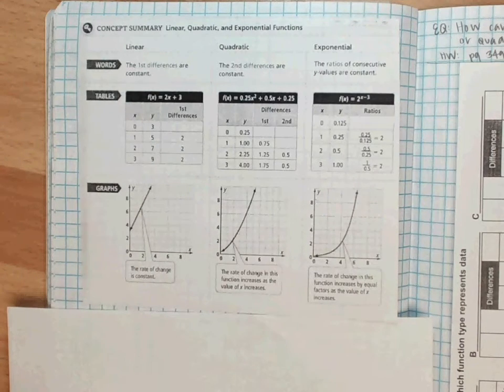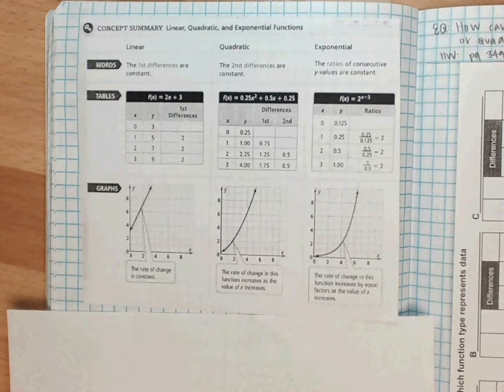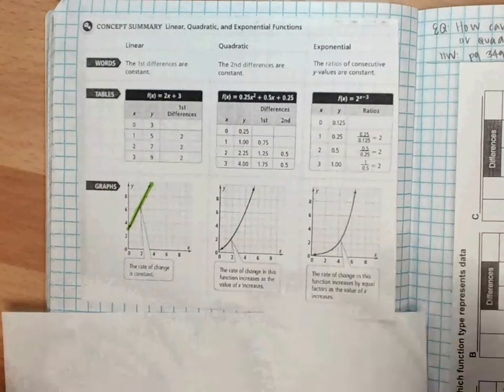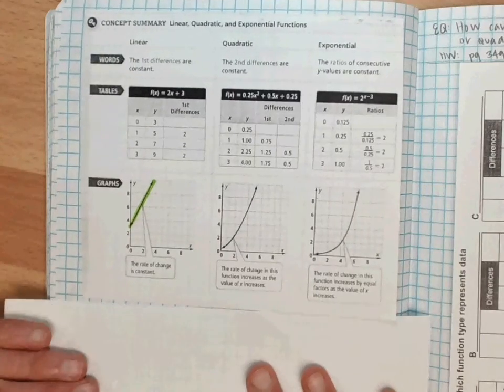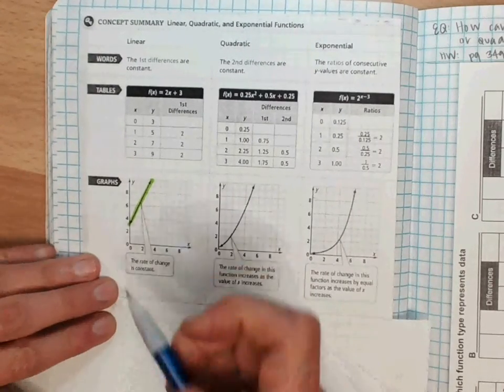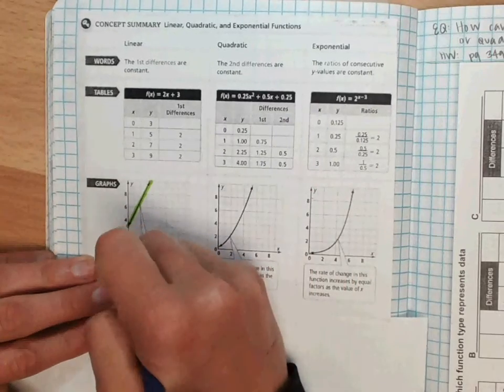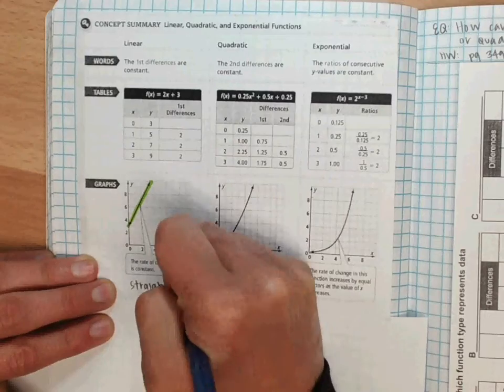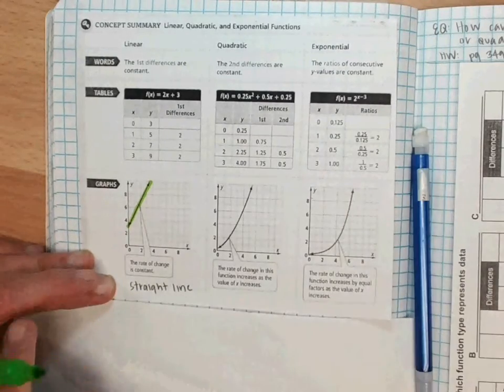So first thing to look at is the graphs. Those are always going to be the easiest to recognize. And now I say the easiest, but there will be some sort of trick. Linear, we know really well because we focused on it a lot in 7th and 8th grade as well as this class, is a straight line. So it has this constant rate of change that makes it a straight line.